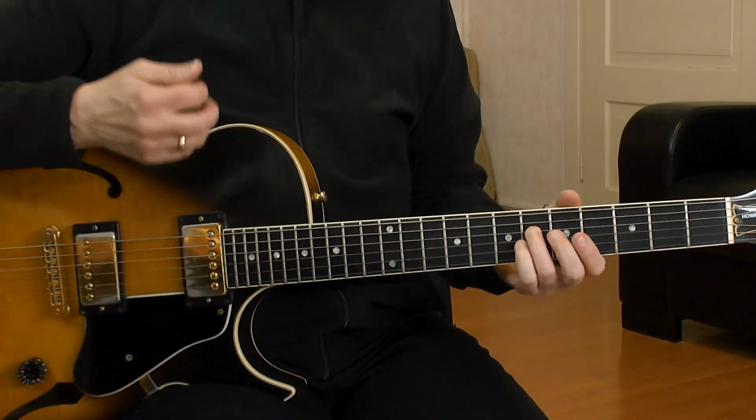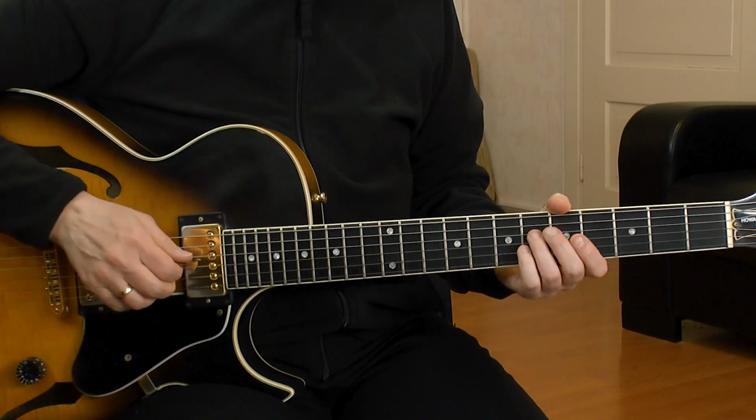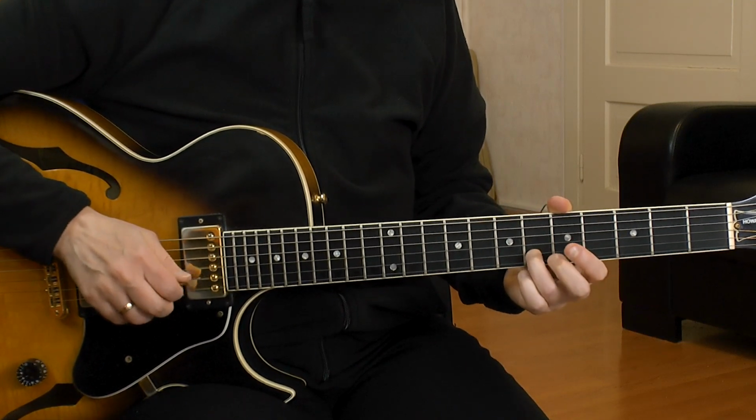This scale is great because it already has that major 7 flavor over a minor chord plus the chromatic note in it, and that altogether is a great recipe for jazz licks.